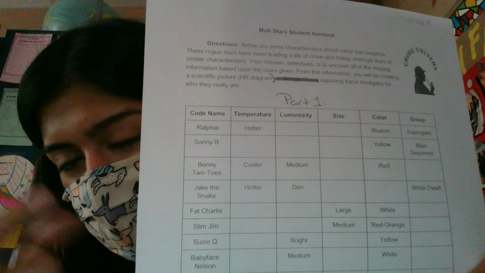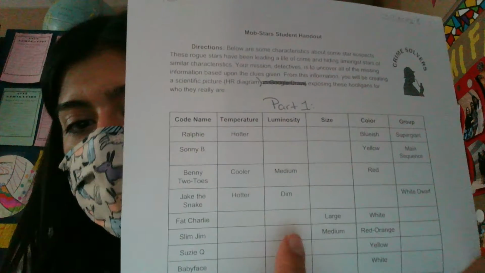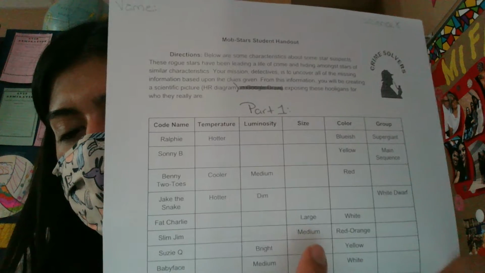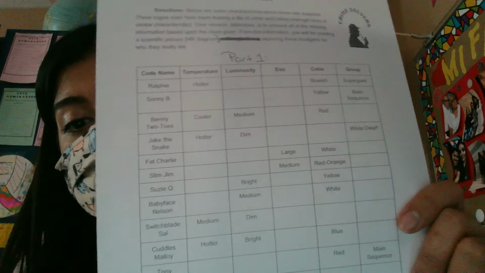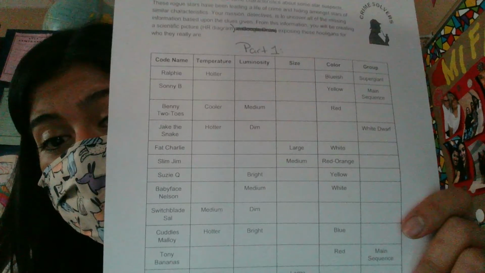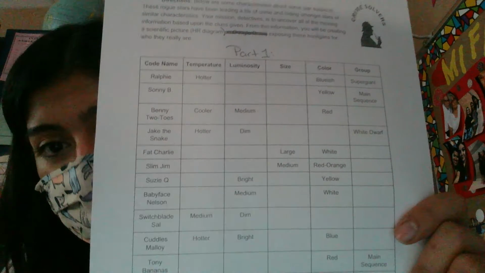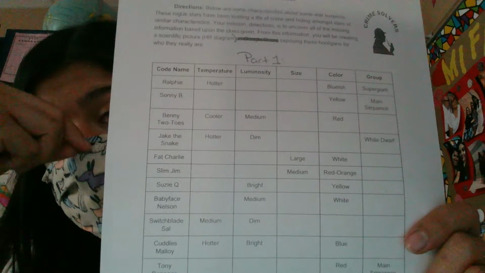So let's start looking at the sheet. You have a table. You have color name, temperature, luminosity, size, color, and group. Your job is to figure out the missing blanks. So what goes in there? Again, we're looking at stars, so keep that in mind.